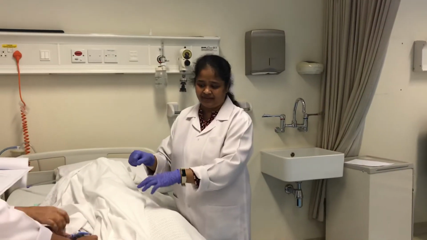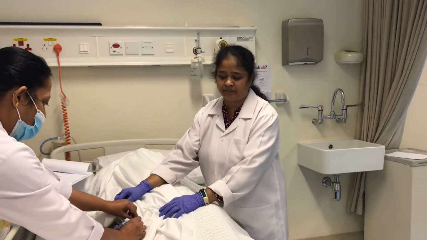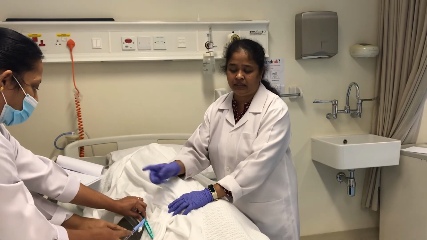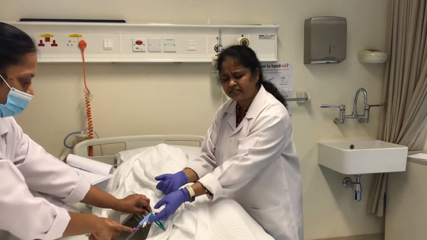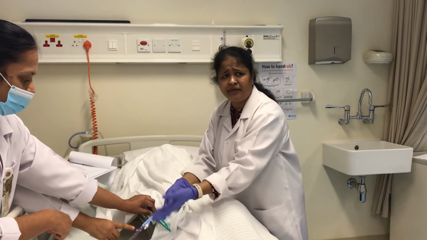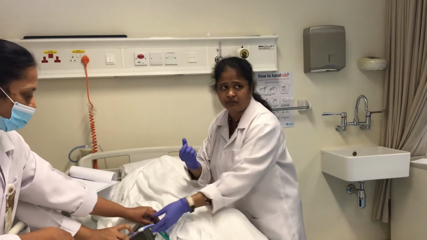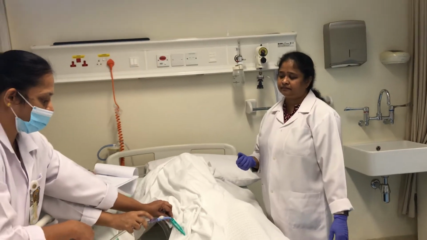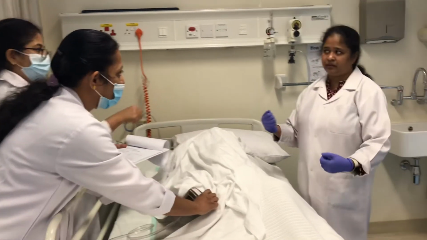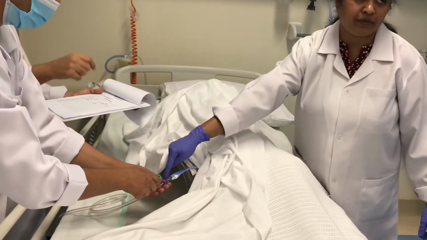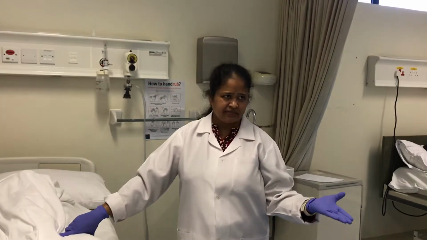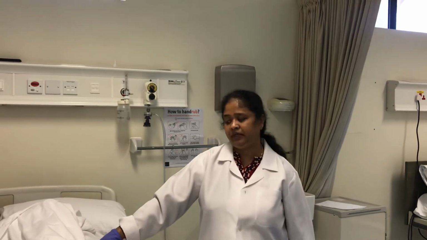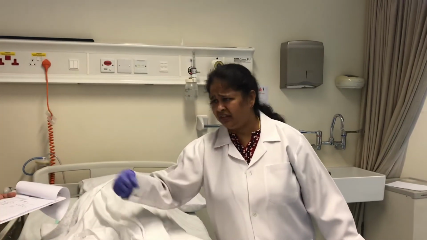Take a fresh sterile syringe, clamp it and then remove the urine. Or if it is coming automatically once you release it, you can also hold it. You can puncture and remove the urine from this. If they want, for example, culture and sensitivity, they have to be careful. I think they clean it with alcohol and then they take it.